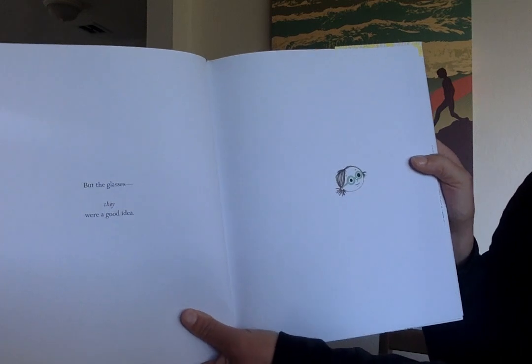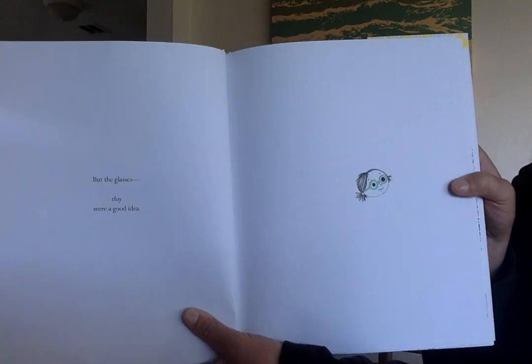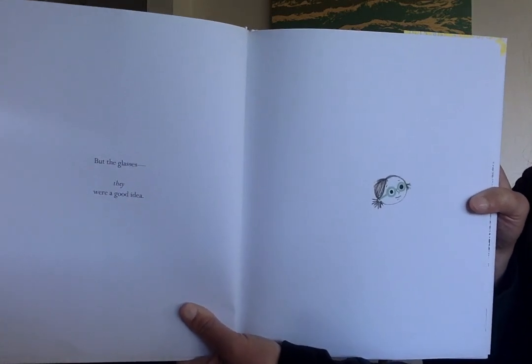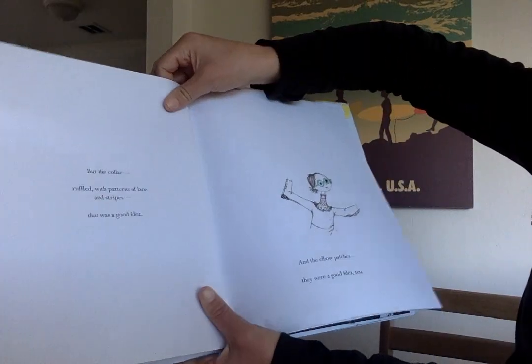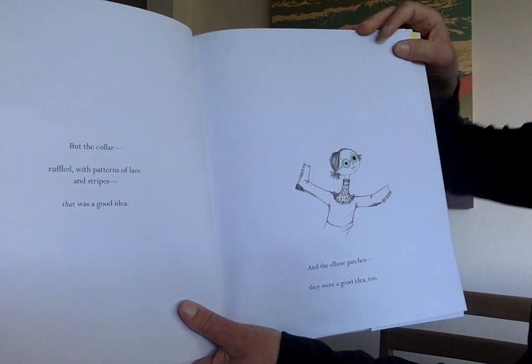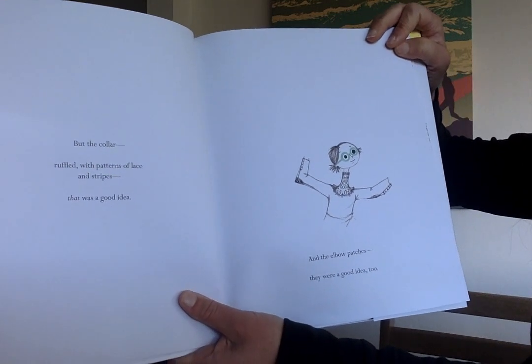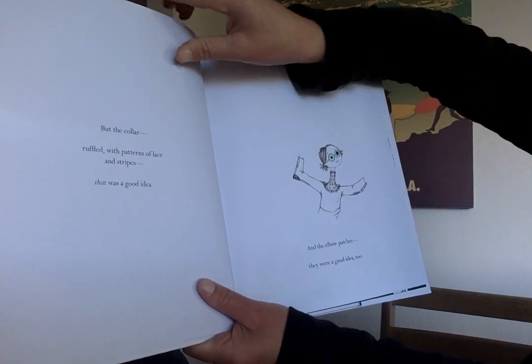But the glasses, they were a good idea. Figured out how to fix that first mistake. But the collar, ruffled with patterns of lace and stripes, that was a good idea.